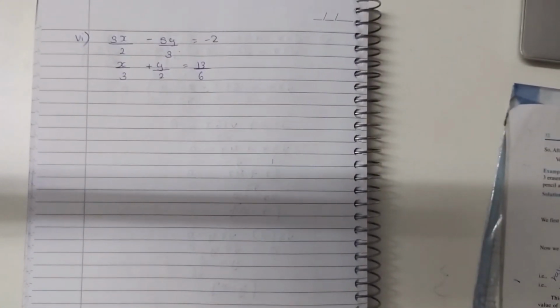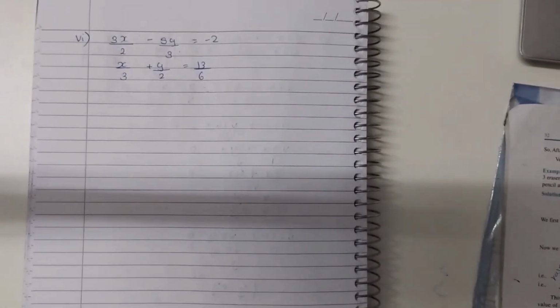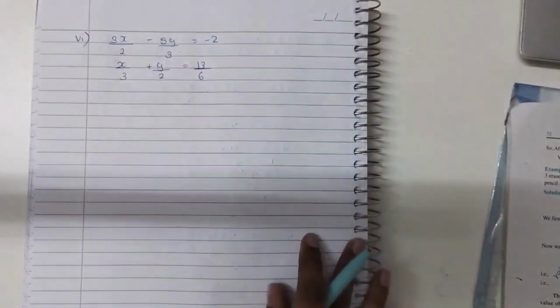In the sixth question, the given system of equations are 3x by 2 minus 5y by 3 is equal to negative 2, and x by 3 plus y by 2 is equal to 13 by 6. Since both of the equations are in fractions, it'll be much easier if we cancel the denominator.